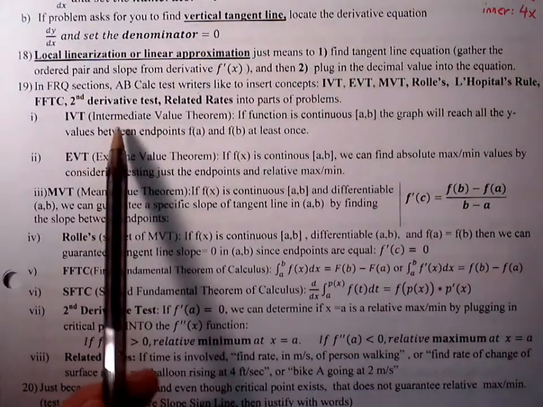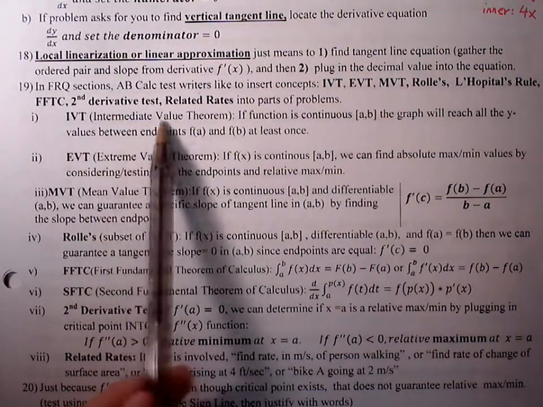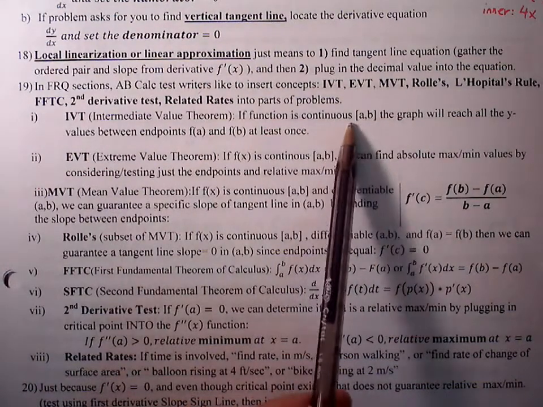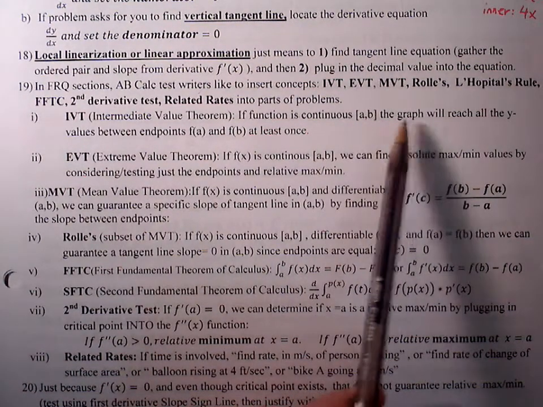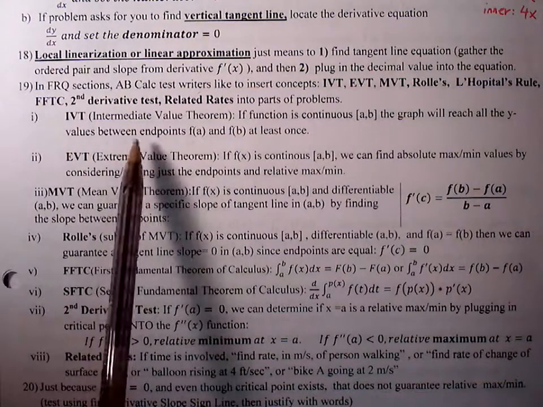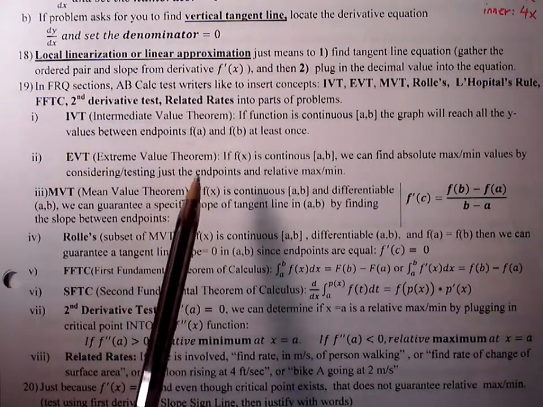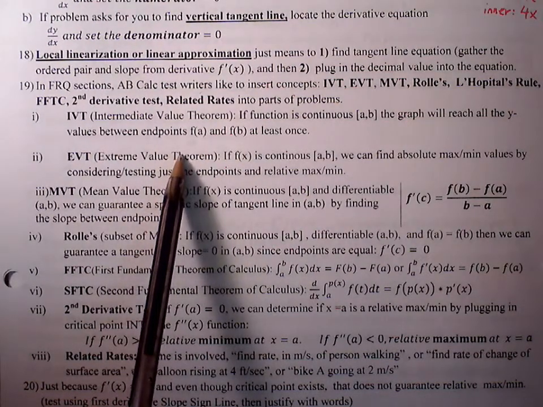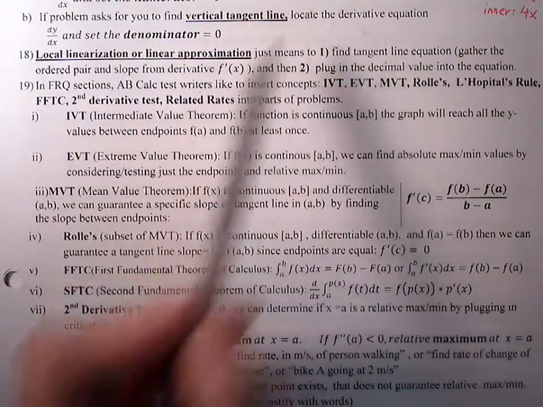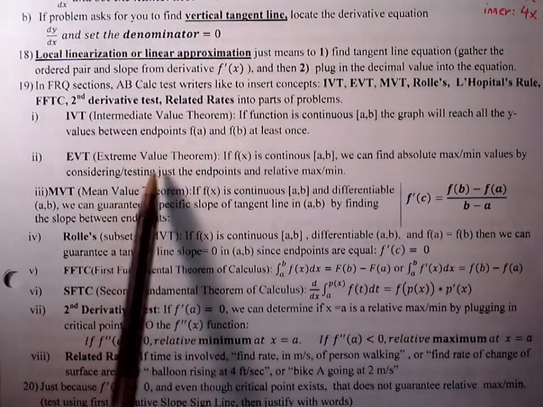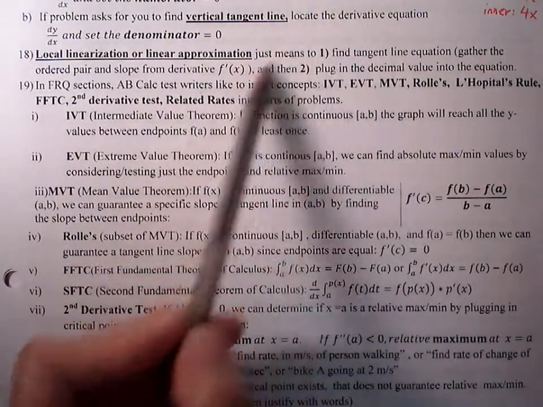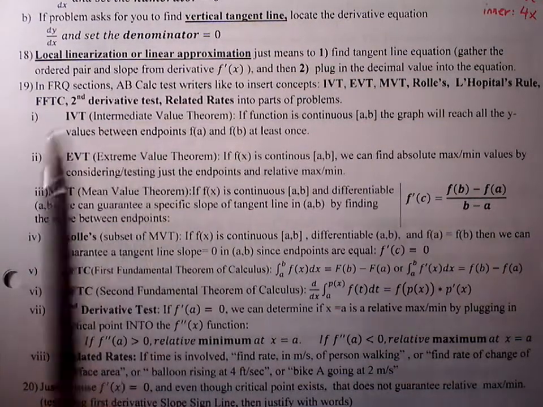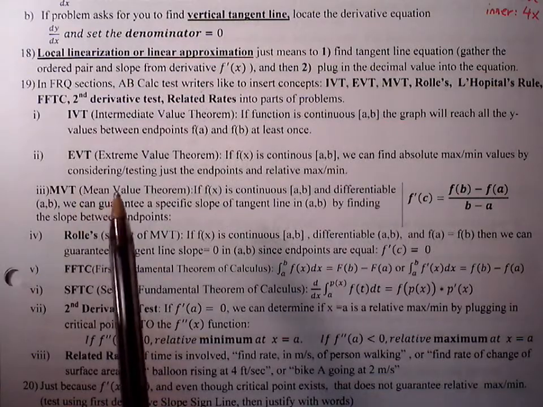IVT, there's no calculus involved here. This is more of a common sense thing: if a function is continuous, meaning there are no breaks in the graph, then that graph is going to reach all the y values between the endpoints at least once. So if we start off at a y value of -5 and we go all the way up to a y value of 6, then between the two endpoints, the graph has to cross every y value between -5 and 6. Right? That's just something that makes sense. So that's what the intermediate value theorem tells us.